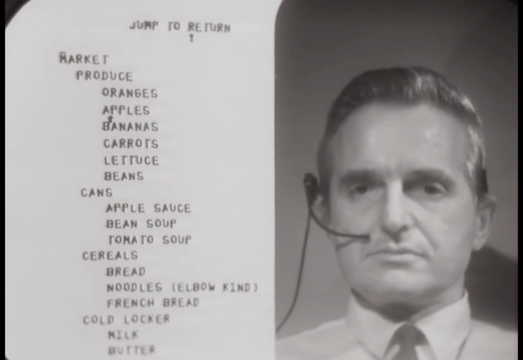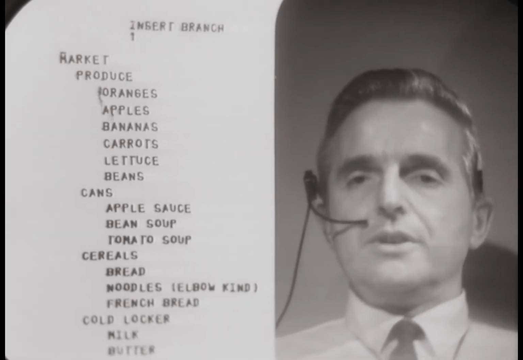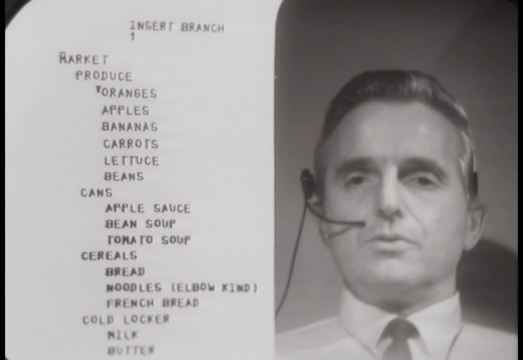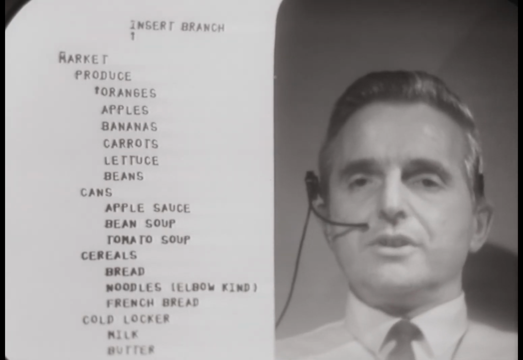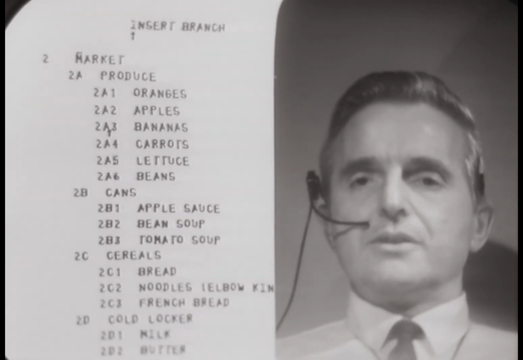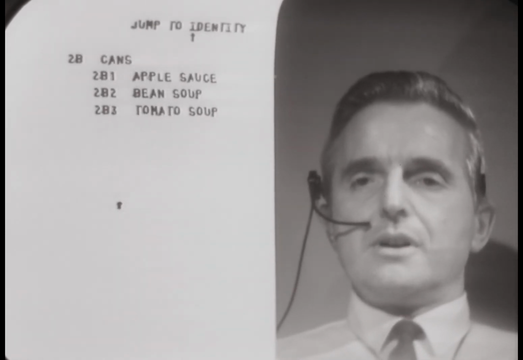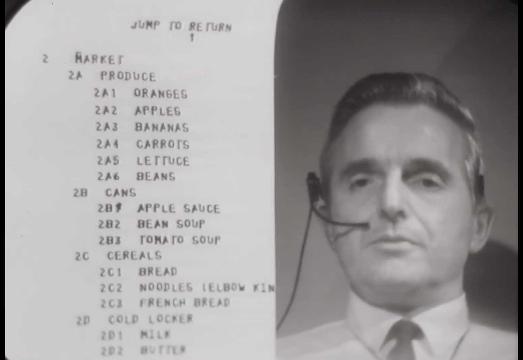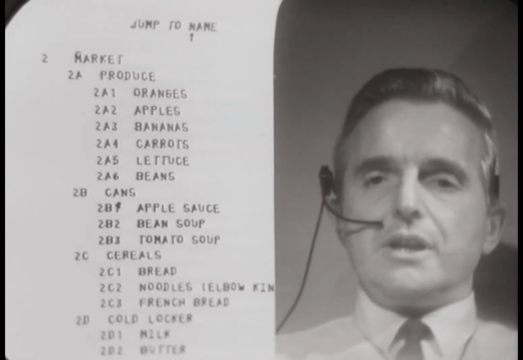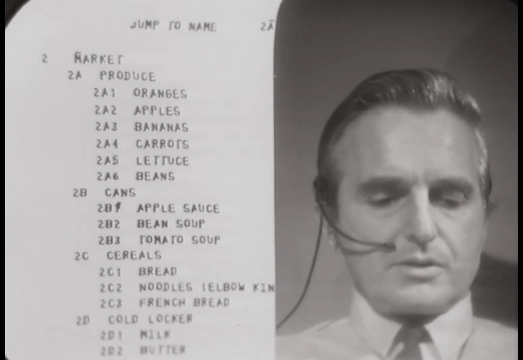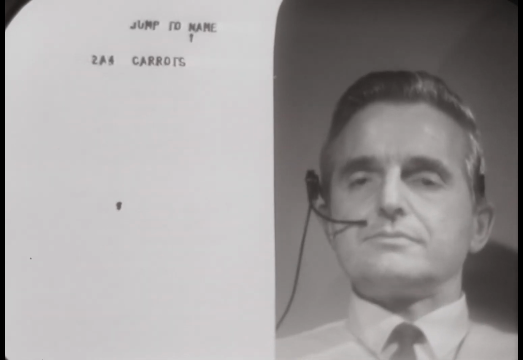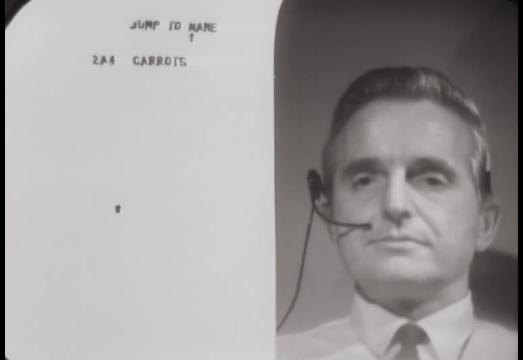But one interesting thing here that I haven't told you about is that when the numbers are on, I can do something like say, instead of jump to identity and pointing to that and having it bring to the top, or jumping return back, I can say a jump to a name and say go to 2A4. And it'll do it.